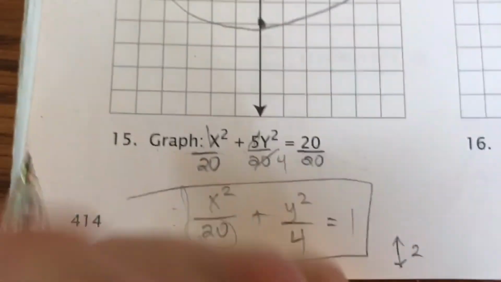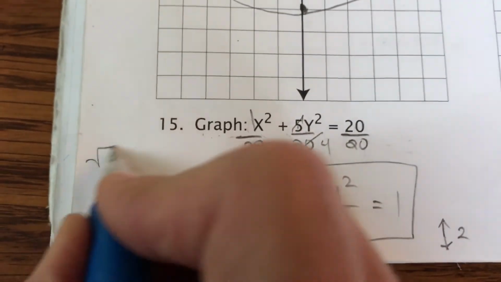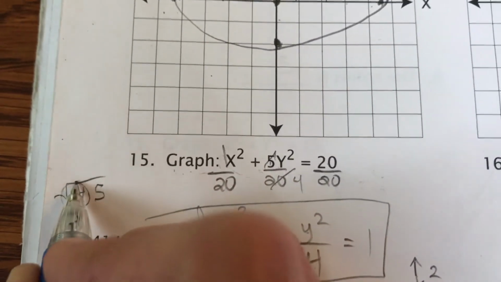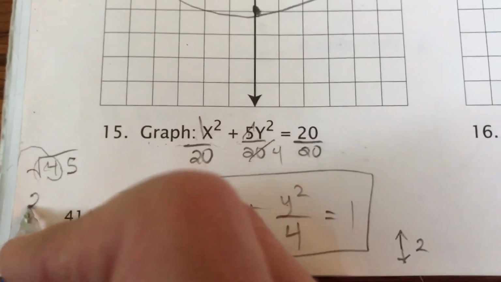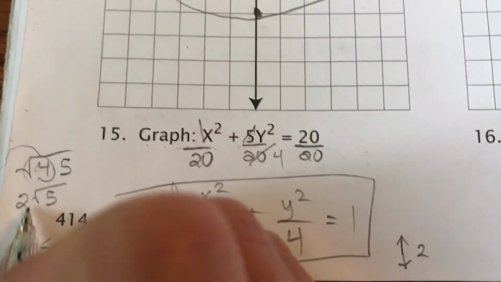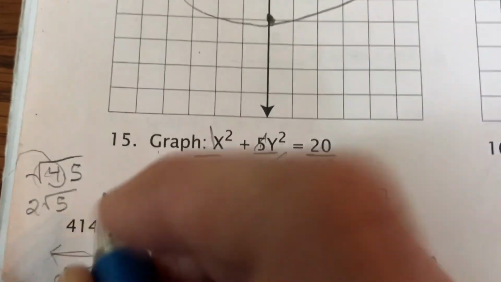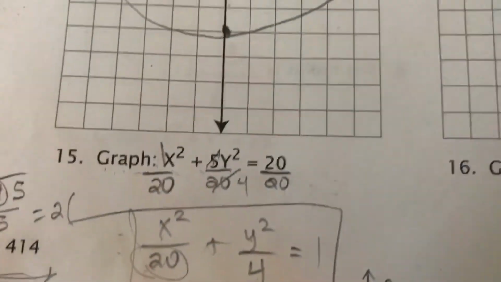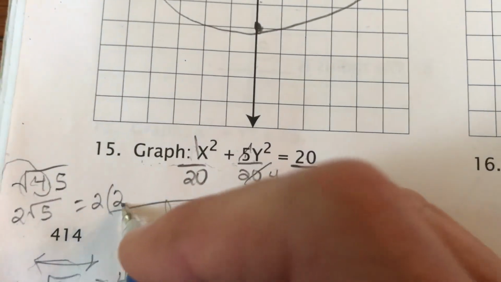By the way, as a review from last week, do you remember the square root of 20 could have been written like this? 4 times 5 is 20. You could have pulled him out, which is a 2. Okay, this means 2 times the square root of 5. And if you remember, the square root of 5 was about 2.2.